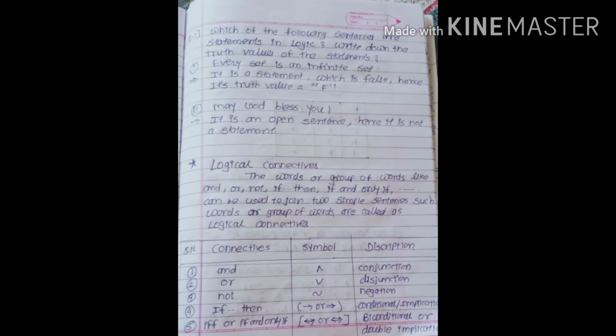So, take one example. Every set is an infinite set. This is a false statement because there is no condition that every set is an infinite set. Obviously, it is an assertive sentence which ends with the full stop. Hence, definitely it is a statement and its truth value is false.